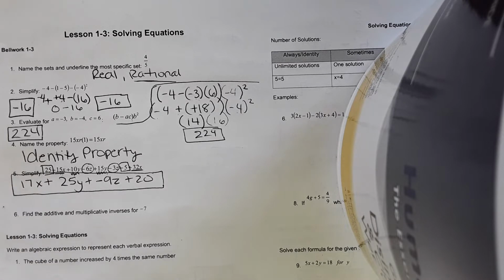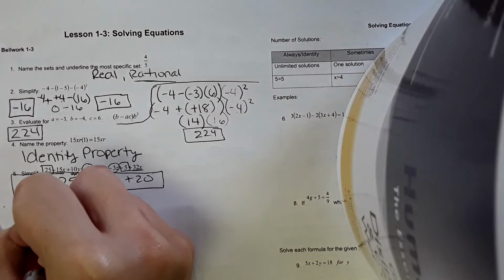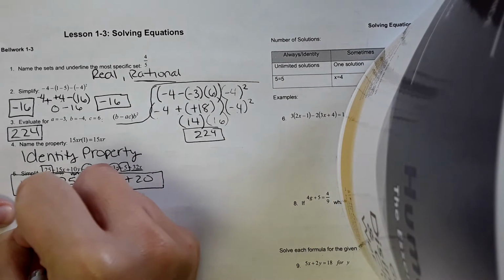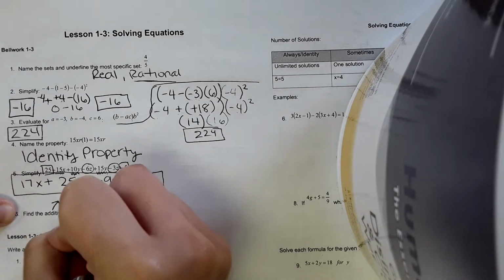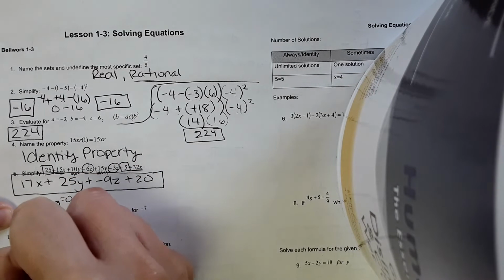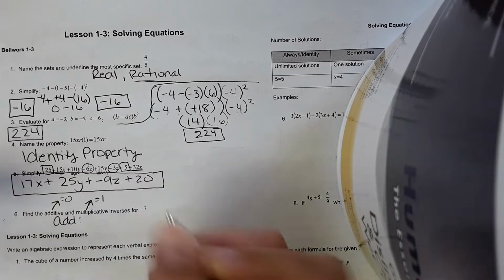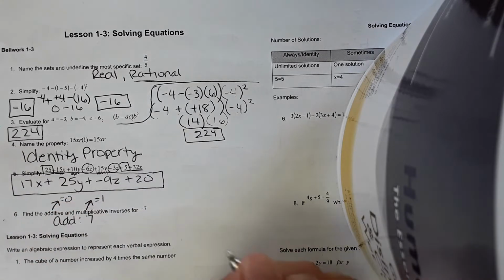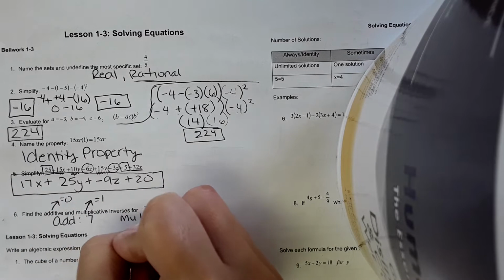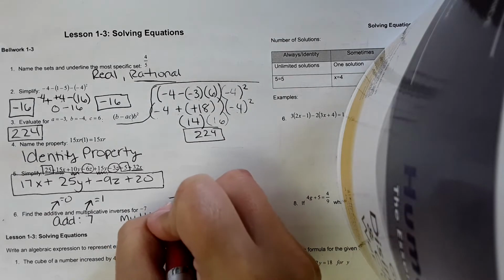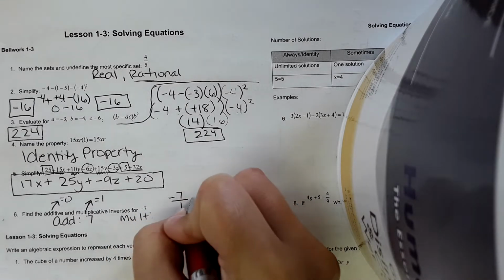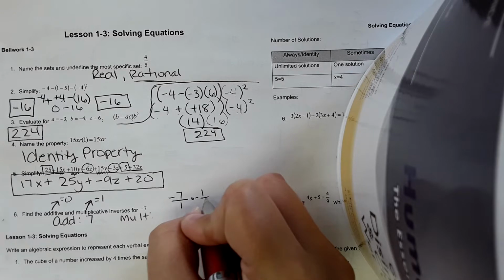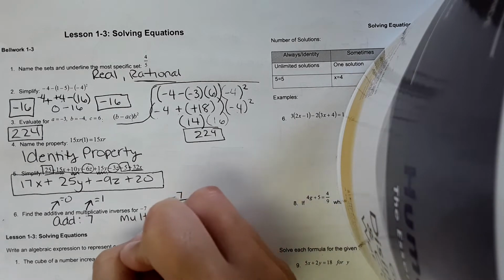And the sixth problem, find the additive and multiplicative inverse for negative 7. When you're finding the additive inverse, you're looking for something you can add to equal 0, and for multiplication, something you can multiply to equal 1. So for additive, what can we add to negative 7 to equal 0? You would add 7. And for multiplicative, you would use the reciprocal. So negative 7 over 1 times negative 1 over 7 would equal 1. So for multiplication, it would be negative 1 over 7.